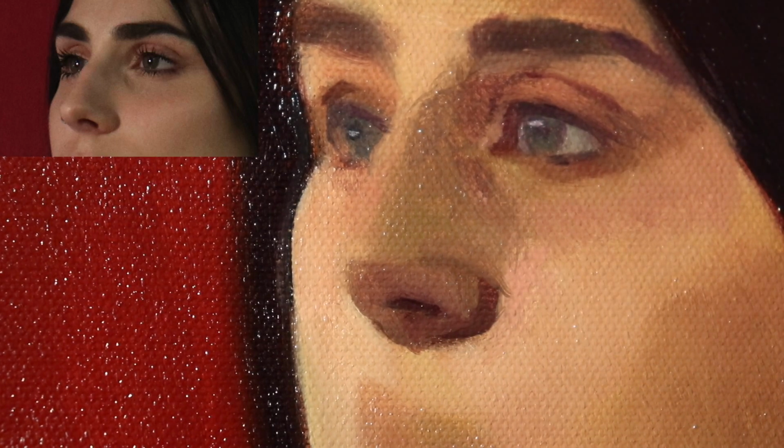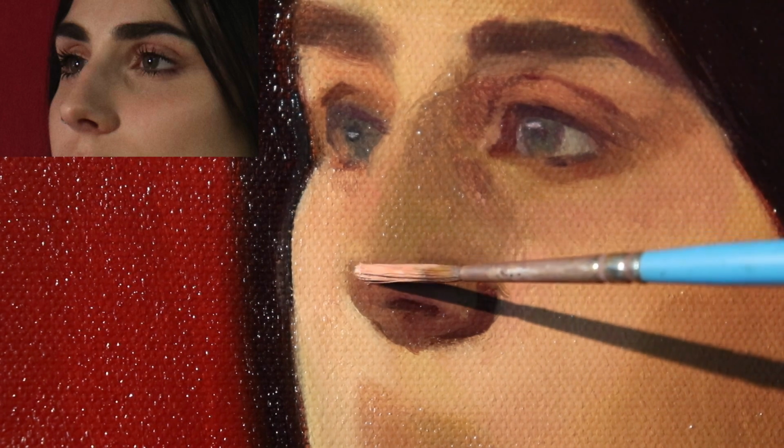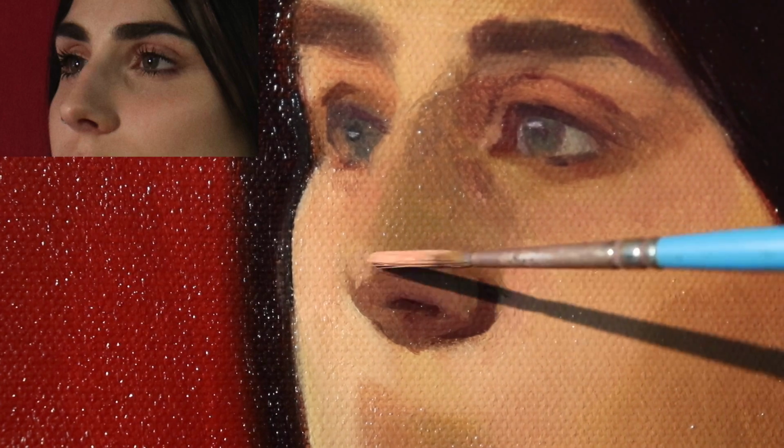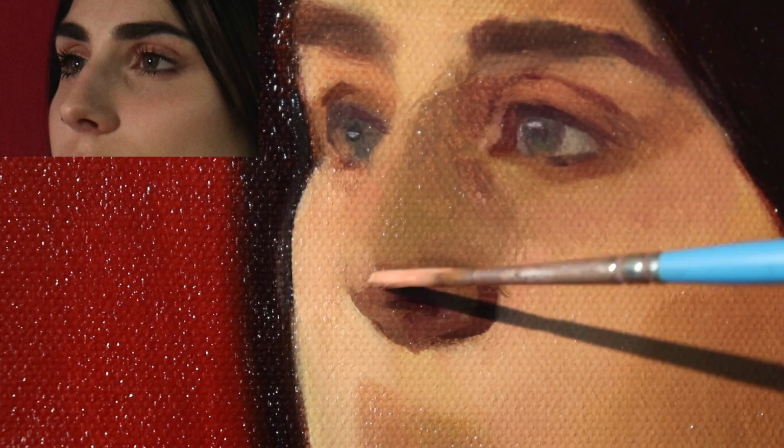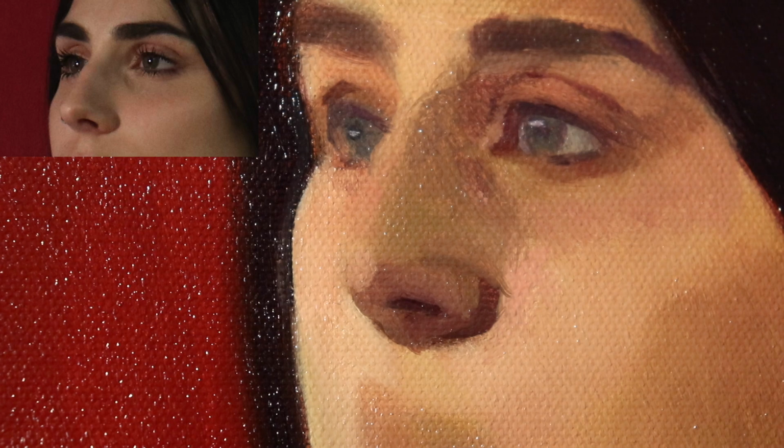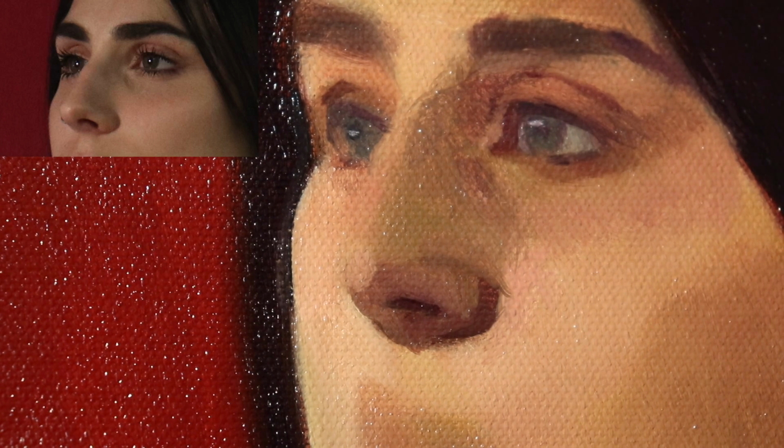Gotta love oil paint. You really want to use every advantage you possibly can in terms of your paint handling. Paint handling is something that I've been working on for a while now. I'm trying to improve my paint handling.